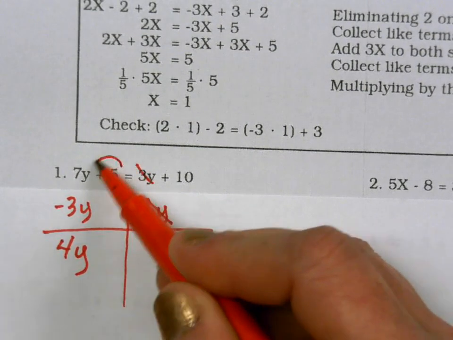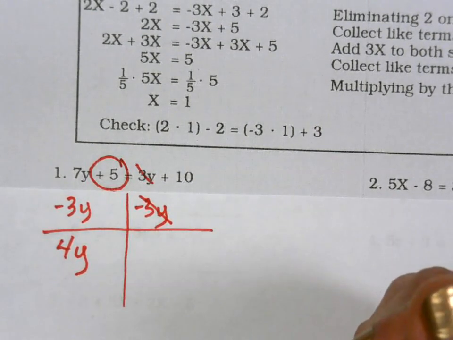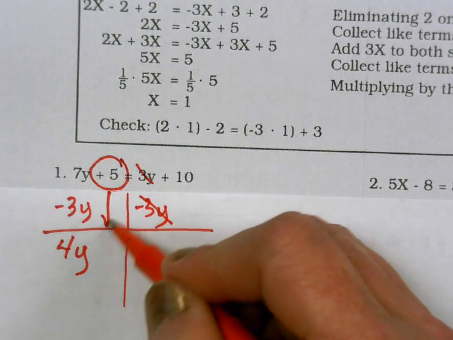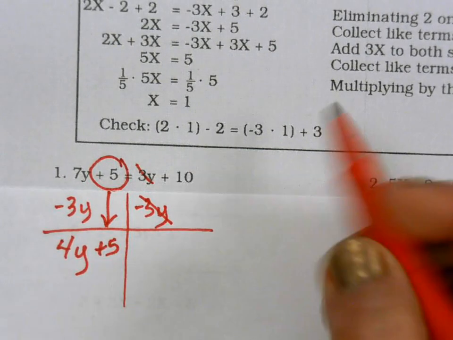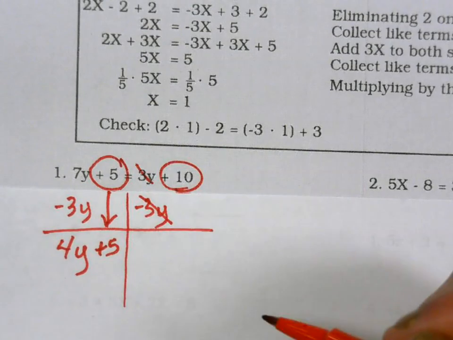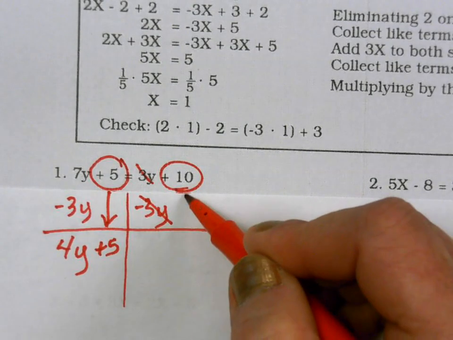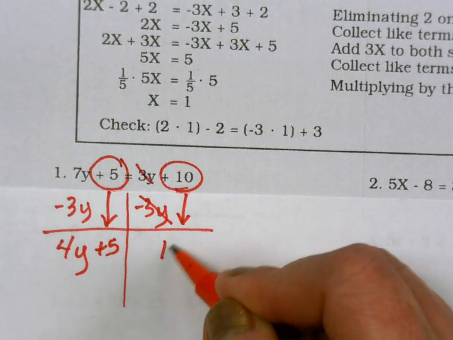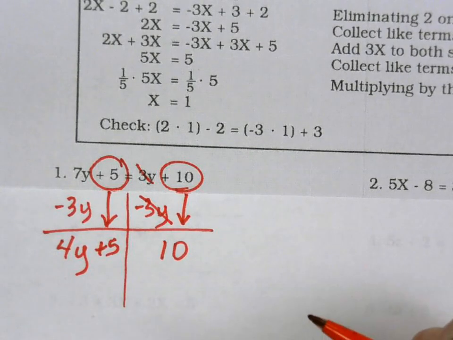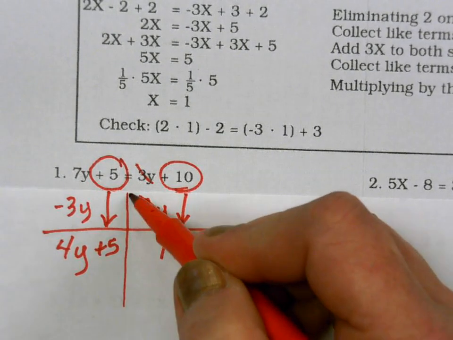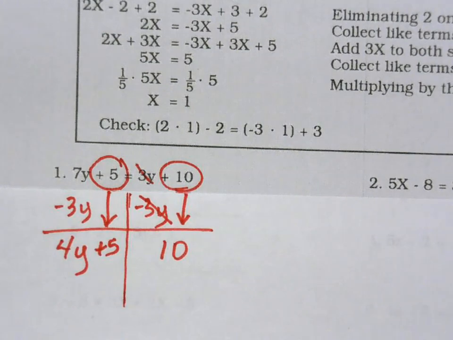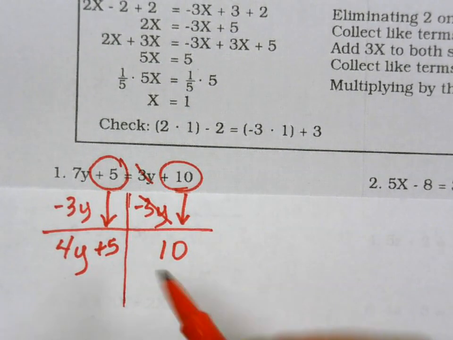Does that change this plus 5 at all? No. So I'm going to bring it down. It's still going to be on that side. Does it change this plus 10 at all? No. So I'm going to bring it down as well. I'm going to have positive 10 on this side. Okay. This line right here is my equals bar. So I'm not going to write my equal sign in there.